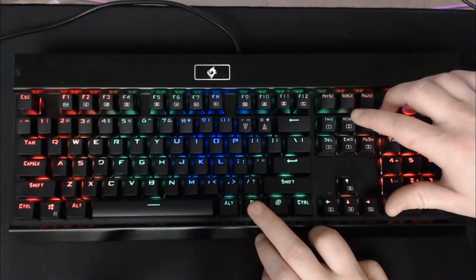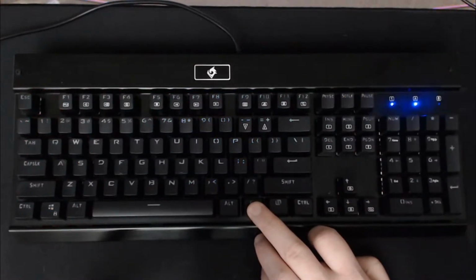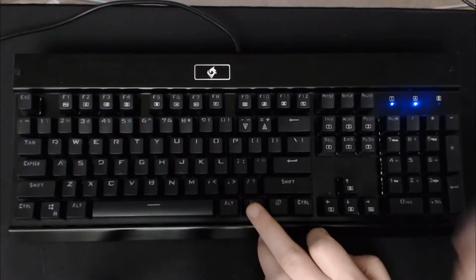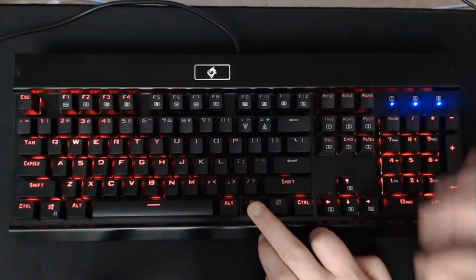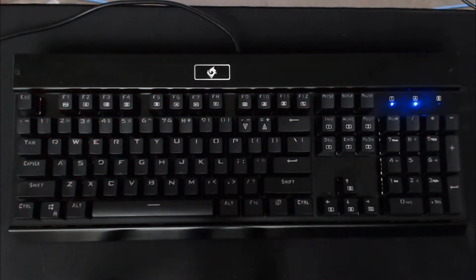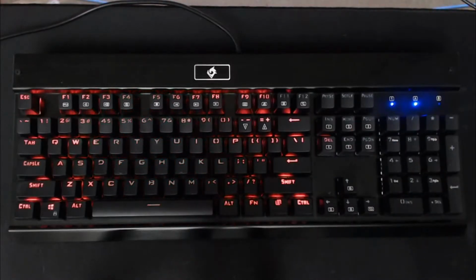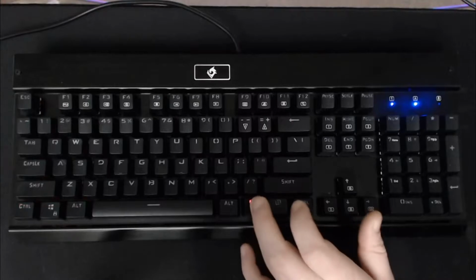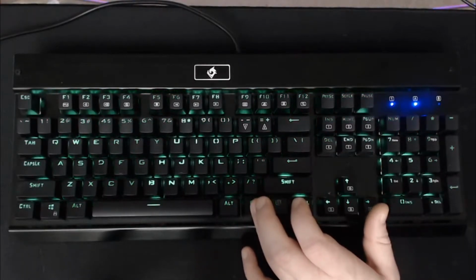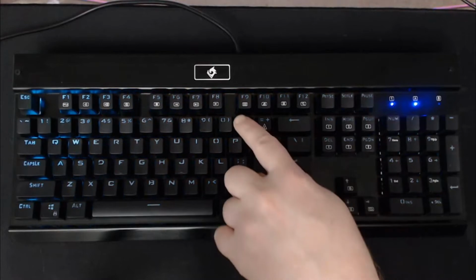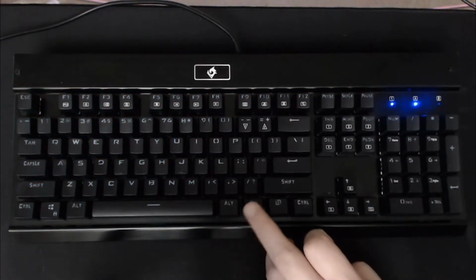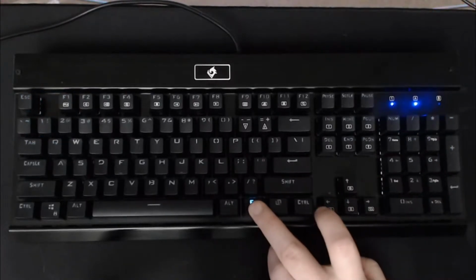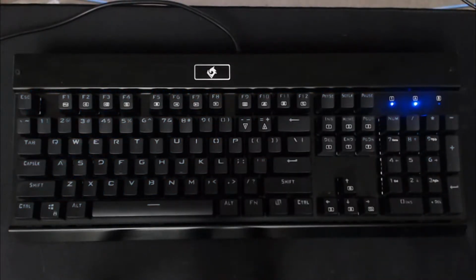Now we're switching over to home. The first one here is going to be the key pulse. So let's go ahead and slow that down. What this is going to do is pulse out from whatever key you press on the keyboard. This one you can change the color, and you can change the speed with these keys here. And I don't believe you can change the direction of this one. It just pulses out from the key.